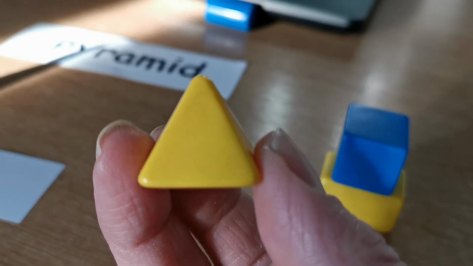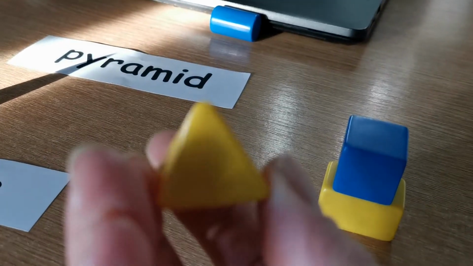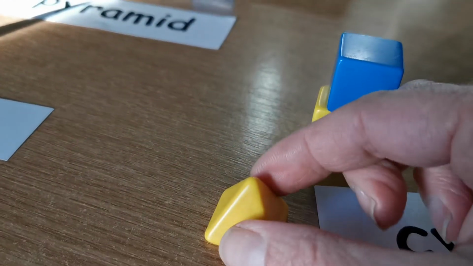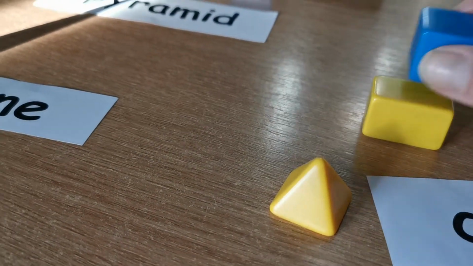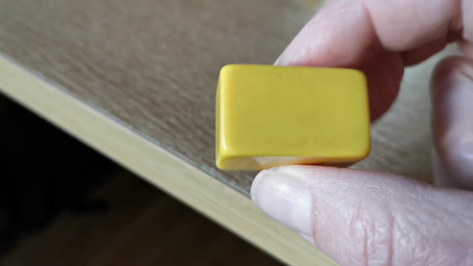That's right, they're a triangle shape, aren't they? So it's got 4 triangle shapes as well on that pyramid. Right, let's have a look at the, what's this called? You see it? Cuboid. That's right.